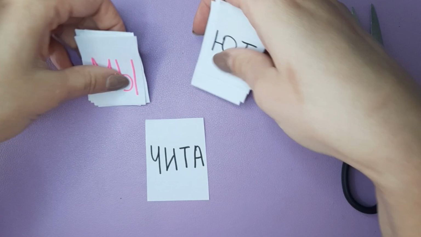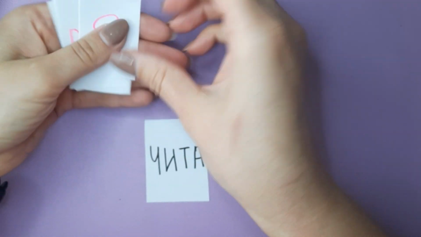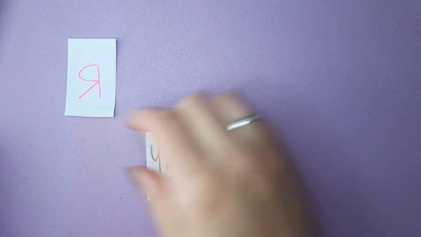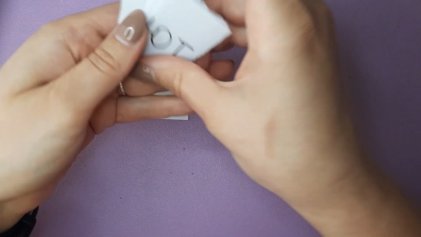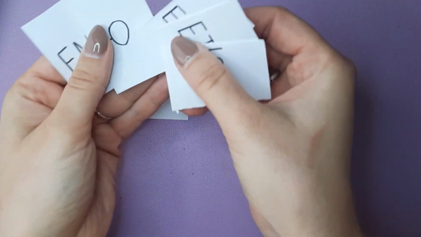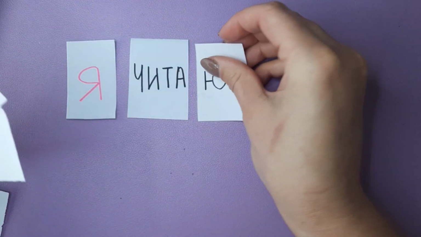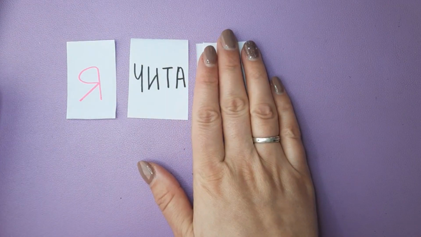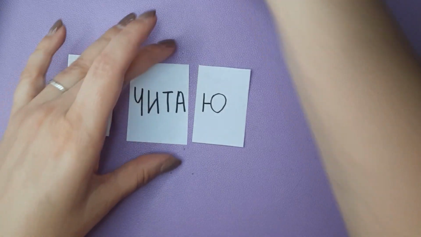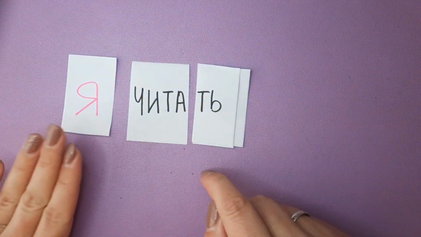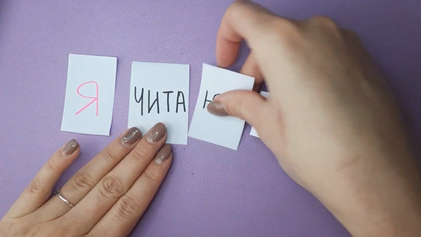And the next step is very easy. We take one of the pronouns, for example, я. Next we put чита, a stem, and we choose an ending. For I, я, we need the ending ю. Я читаю. It's not correct to say я читать. It would be I to read. We need I read. Я читаю.